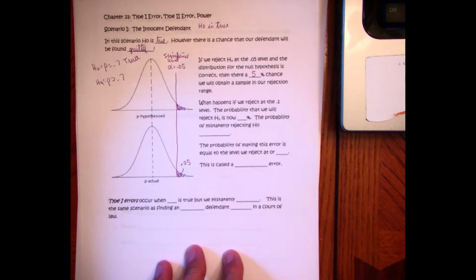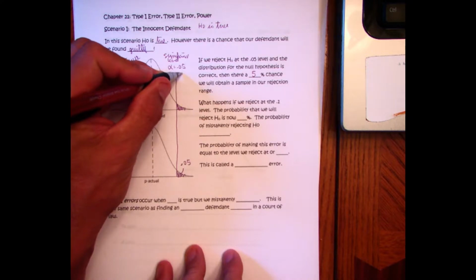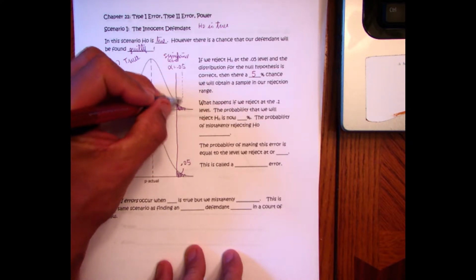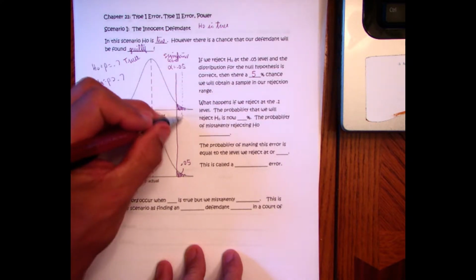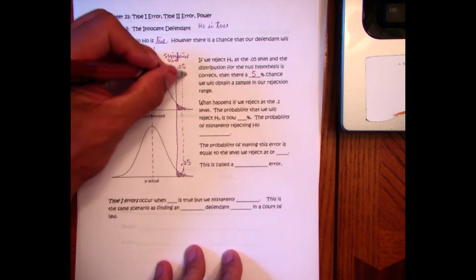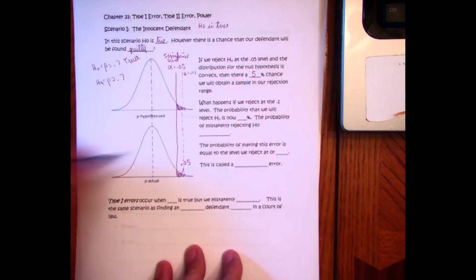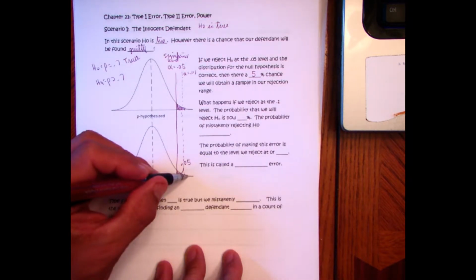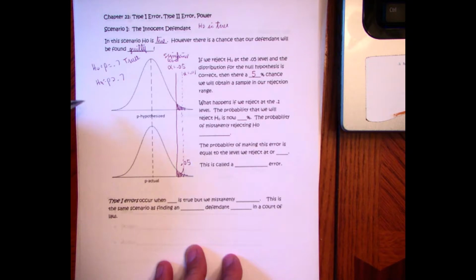Now, if I made my alpha level smaller, let's say 0.01, what would that do to the line? An alpha level of 0.01 would make this region smaller. So this would be an alpha of 0.01. Now this region over here has only 1% as opposed to 5%. So when we lower our alpha level, we lower our type 1 error.